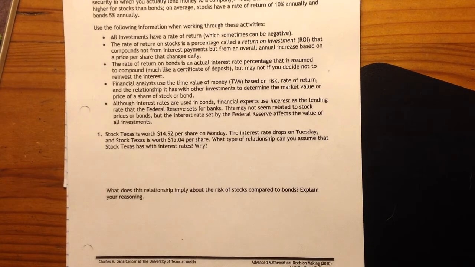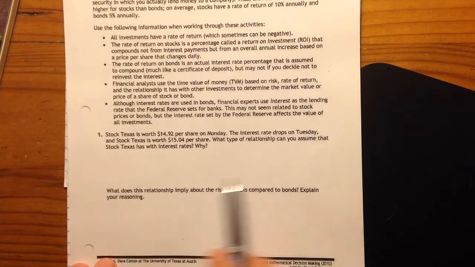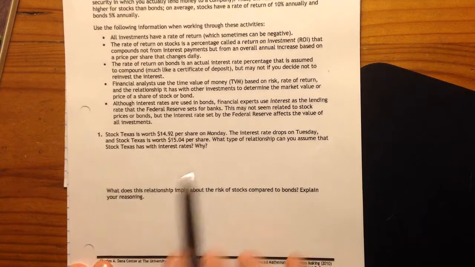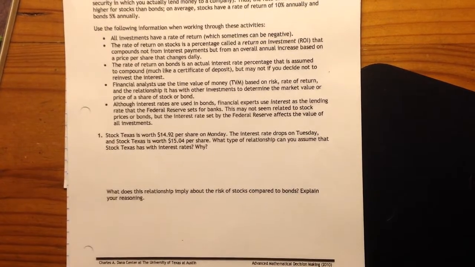So what type of relationship can you assume that Stock Texas has with interest rates? This goes back to what I started with in that little pre-lesson. Is this a direct or an inverse relationship? Tell me why. And then finally, what does this relationship imply about the risk of stocks compared to bonds? Explain your reasoning here. But really, what kind of relationship is this? Is this direct or is it inverse?